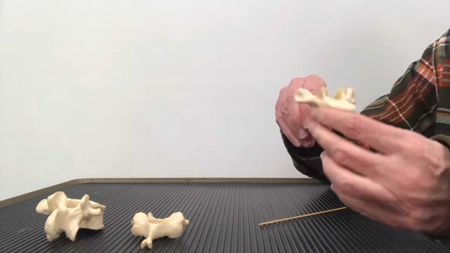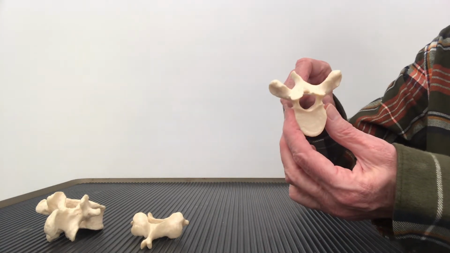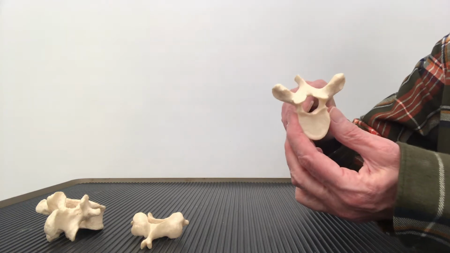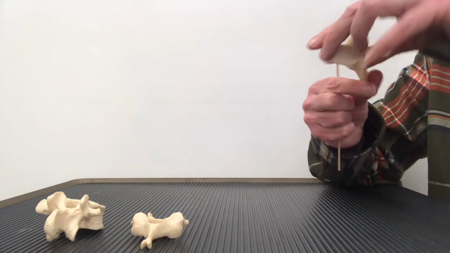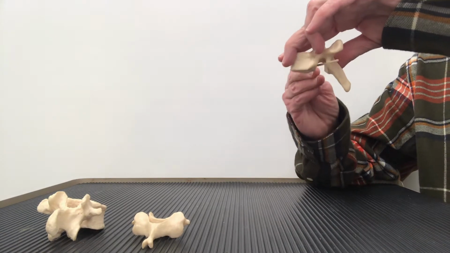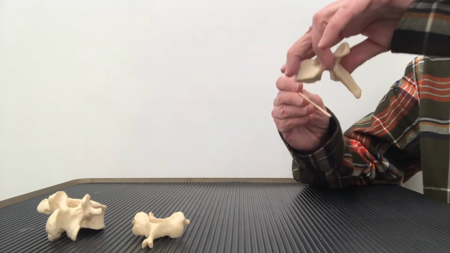Okay. We have a hole, the vertebral foramen. Now this is the hole where your spinal cord is going to run, the whole length. And underneath the vertebrae, we have a notch, and this is called the inferior vertebral notch. Okay? And they'll stack one on top of each other.